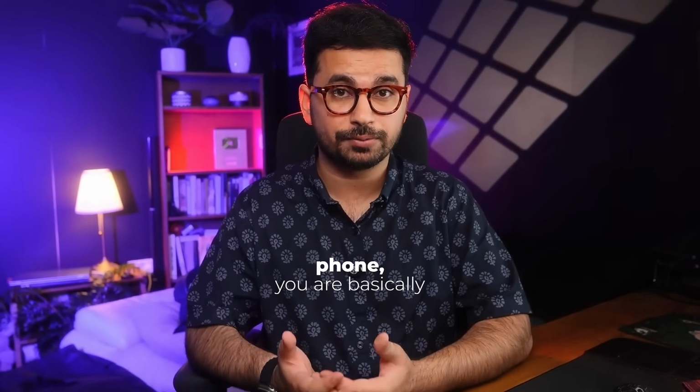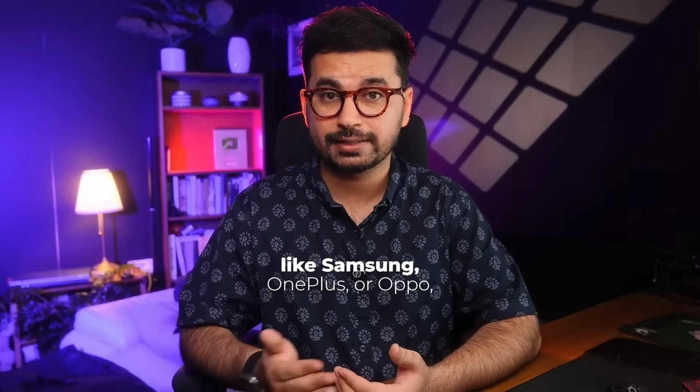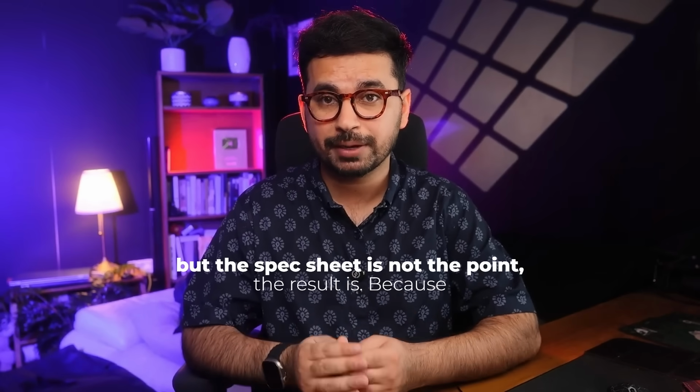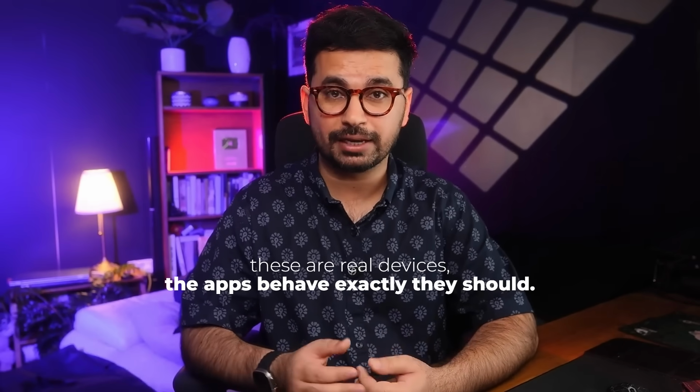Now, when you launch a cloud phone, you are basically interacting with a high-performance mobile environment. You can choose between brands like Samsung, OnePlus, or Oppo, but the spec sheet is not the point. The result is. Because these are real devices, the apps behave exactly as they should.